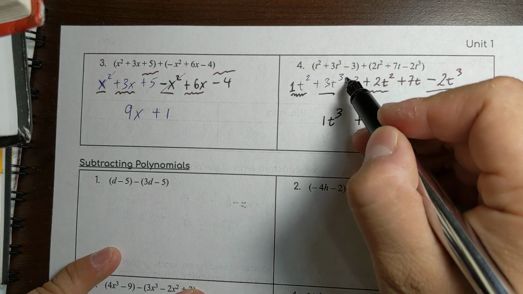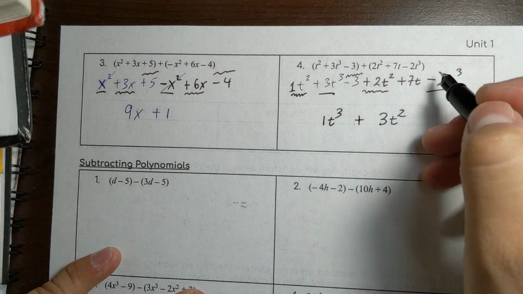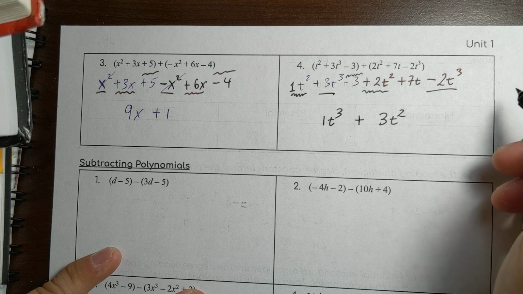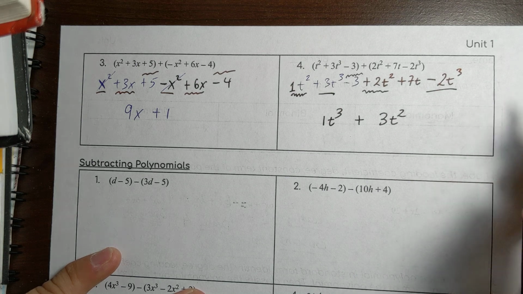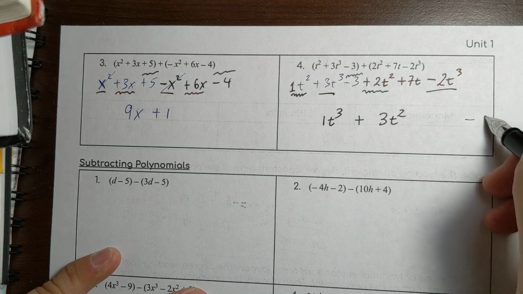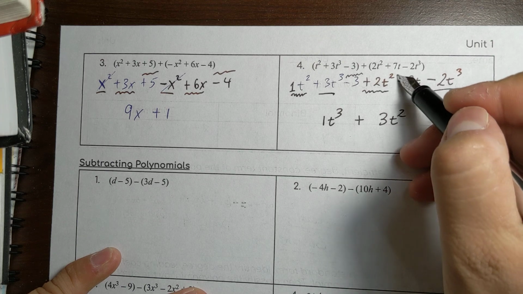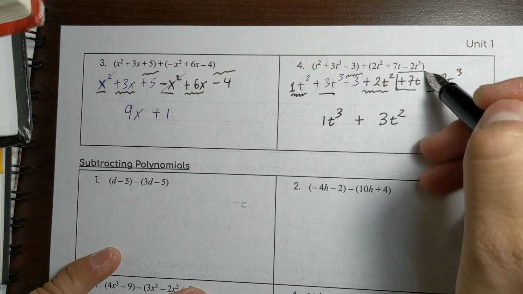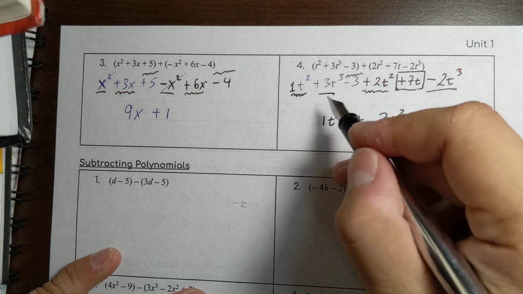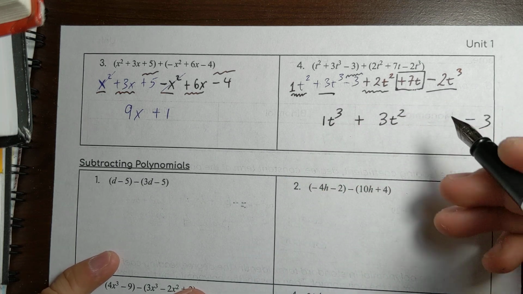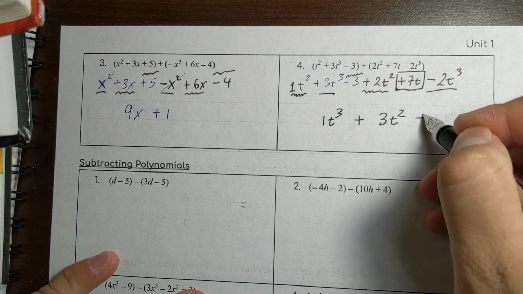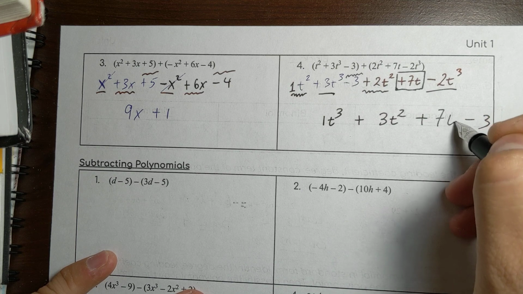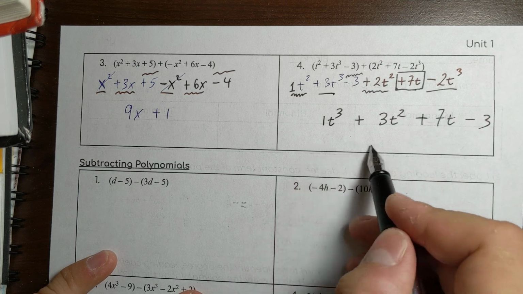Last but not least, it should be negative 3. So, negative 3 here. Last term, positive 7t. Since there is no other 7t term in this case, it has to remain the same. So, positive 7t. And this is your complete answer here.